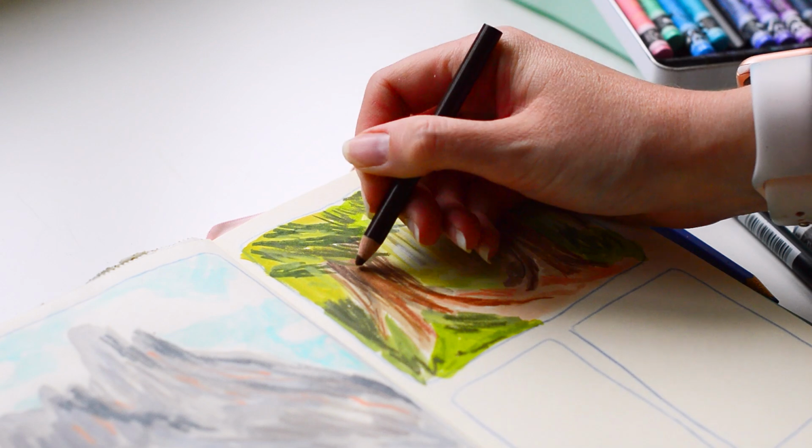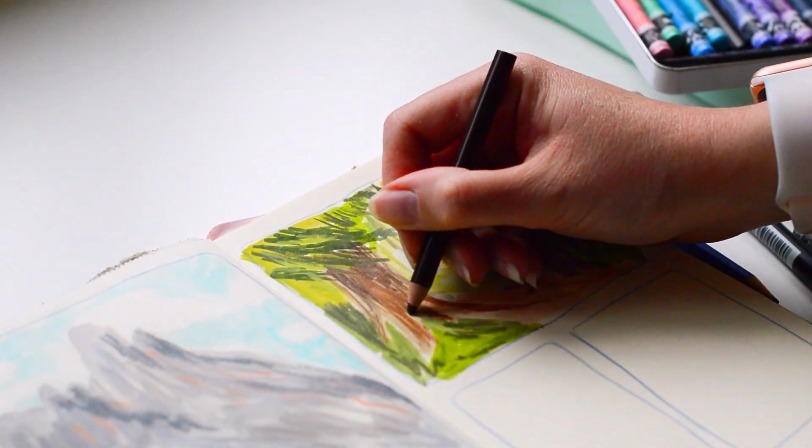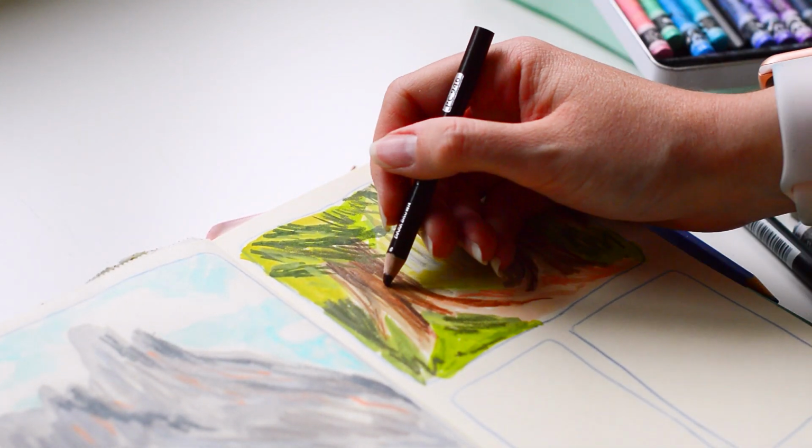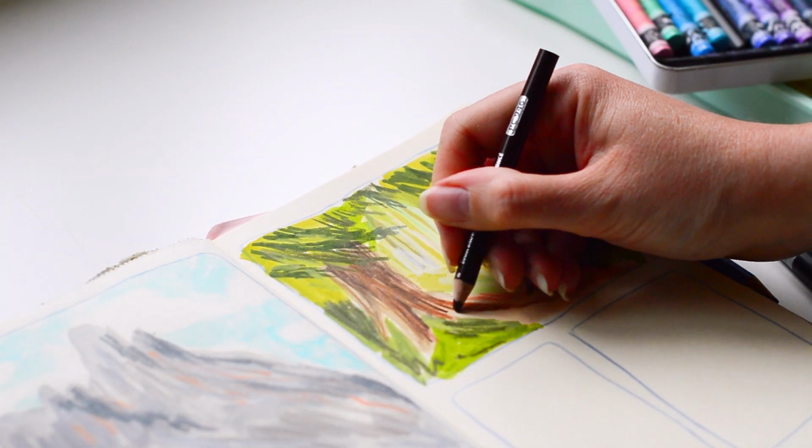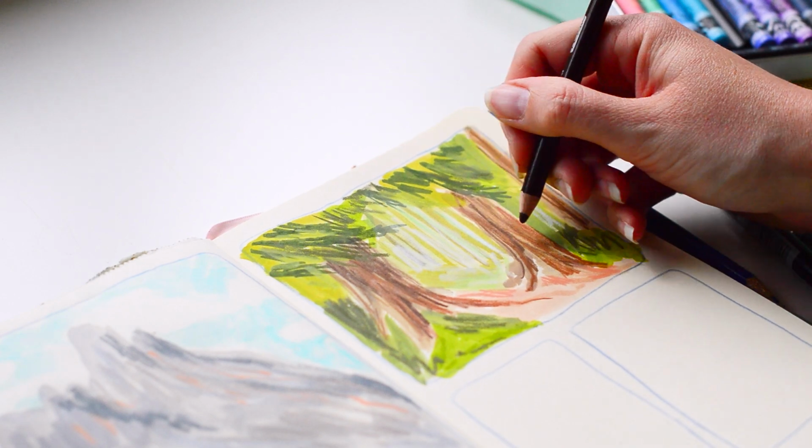So this is where I'm coming in with my coloured pencils, and again, you can see how messy and scribbly it is, but I think it's obvious that these trees are in the foreground because I'm adding in the darker tones. And even though it is messy, it definitely has a lot of texture, and you can still tell what everything is.